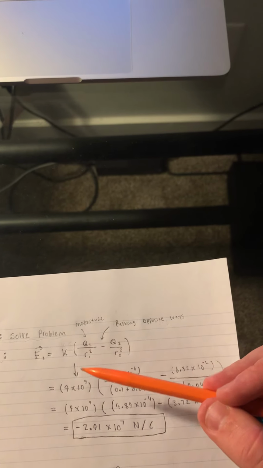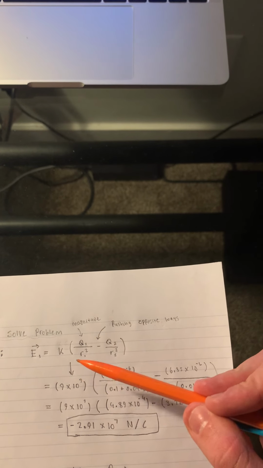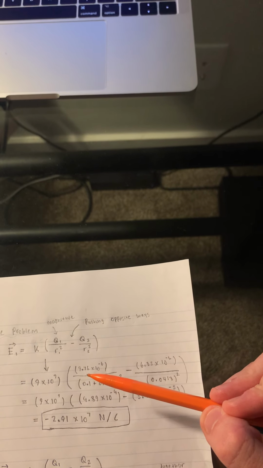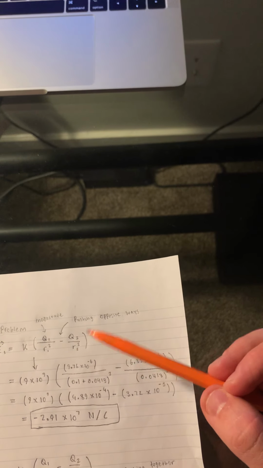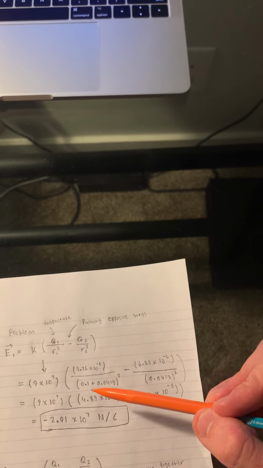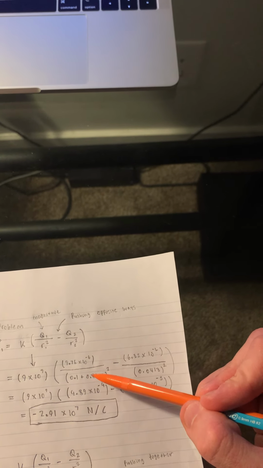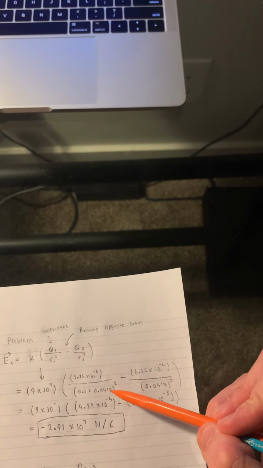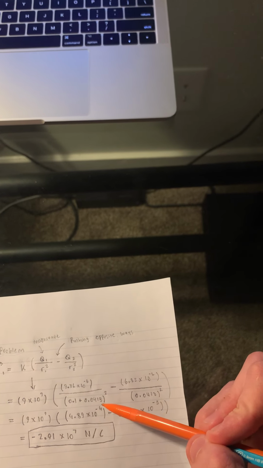And so we plug in our values, basically. 9 times 10 to the 9th, which is just our K value. And then we plug in our Q1, 9.76 times 10 to the negative 6th, over our R squared. In this case, that distance would be 0.1 meters, which is the distance from the origin, plus the extra distance that our test charge is away from the origin, which would be plus 0.0413.